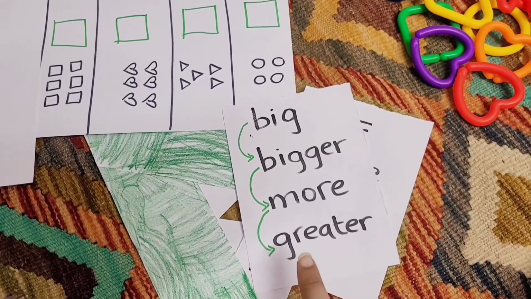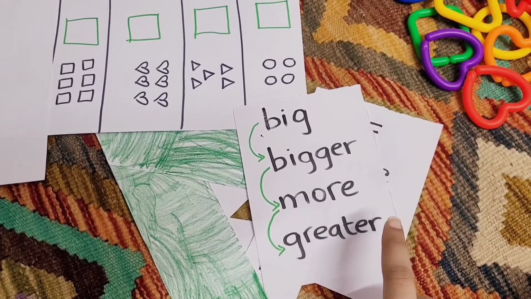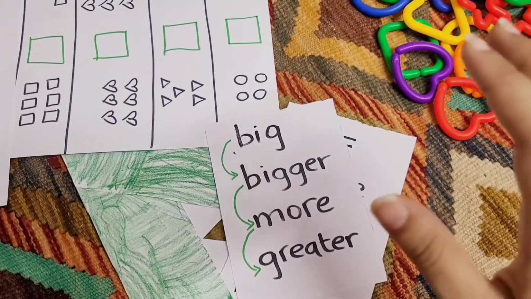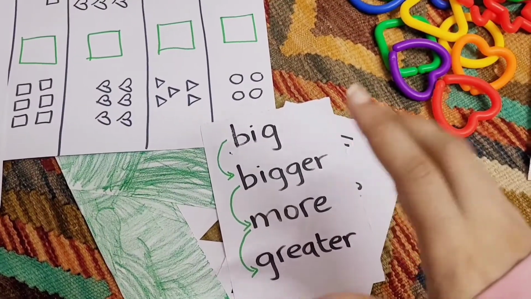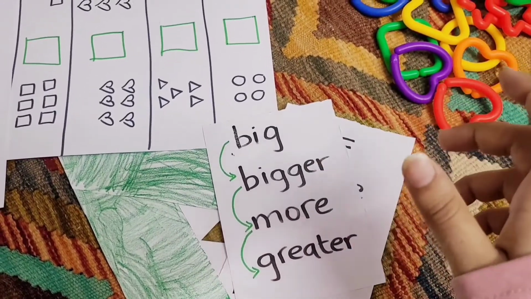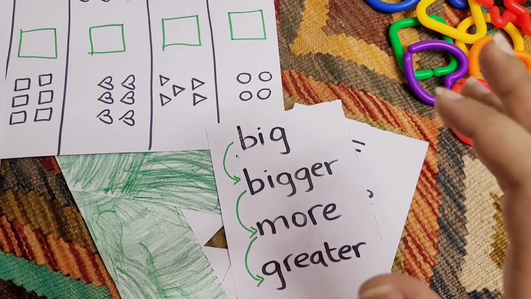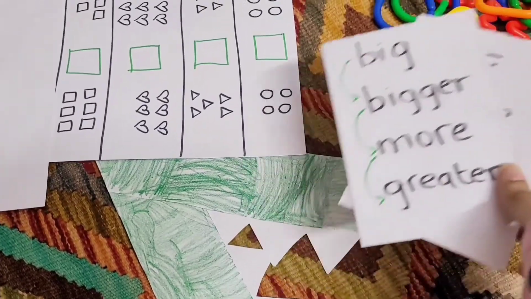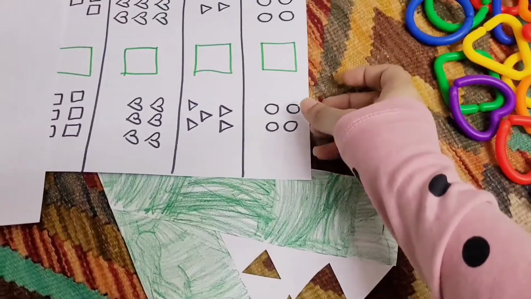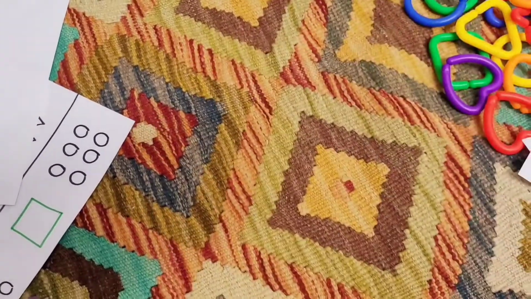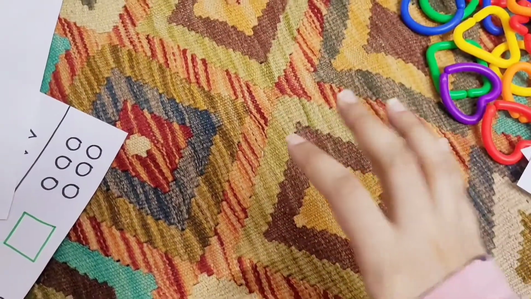If you just right away say which number is greater, they will have a hard time figuring it out. So I will talk about the terminologies that you should use with them to help them understand the concept in a better way. So how to start? First, whatever you are teaching, make sure that the child is actually seeing that concept happening.